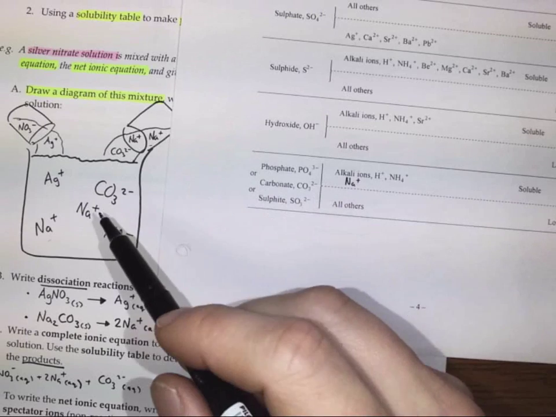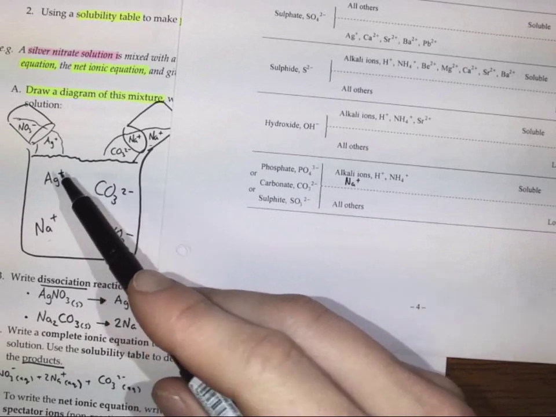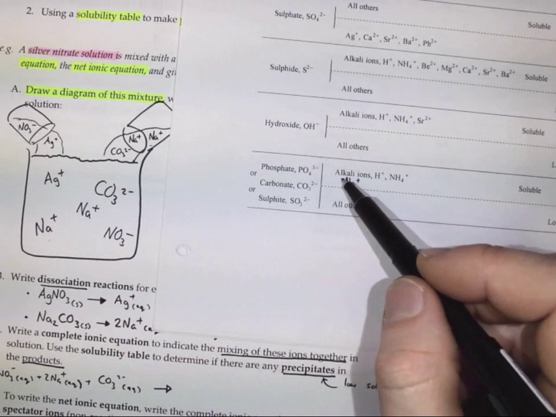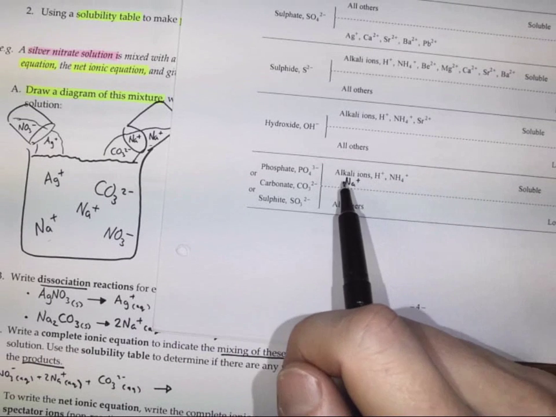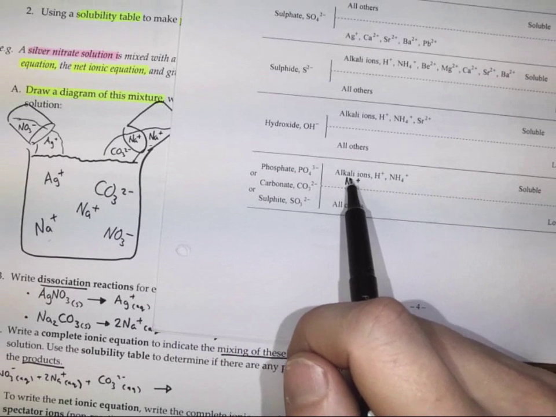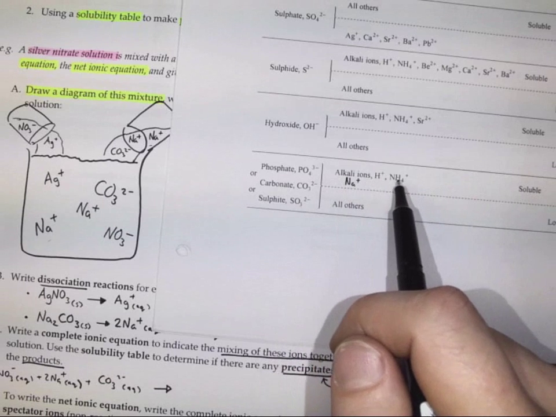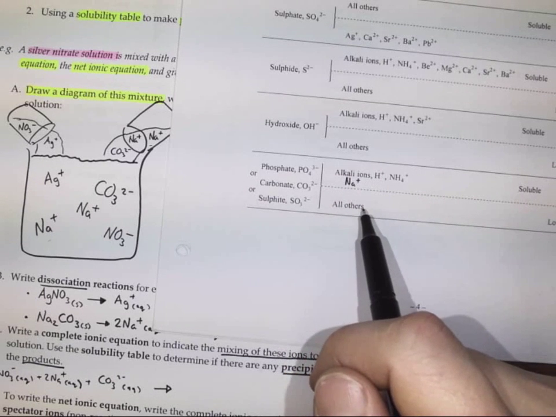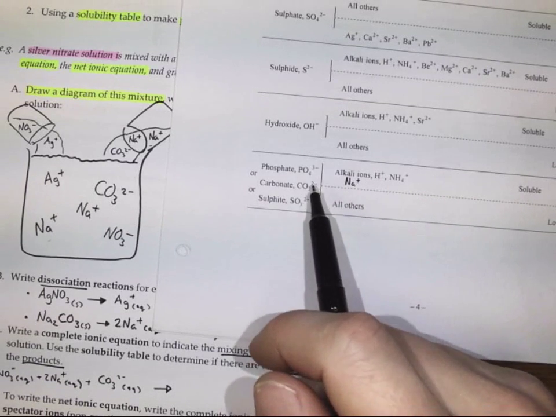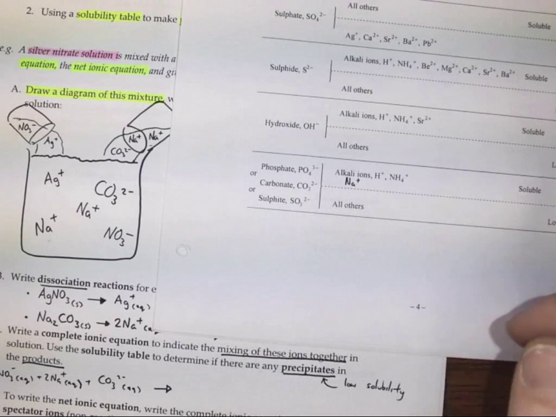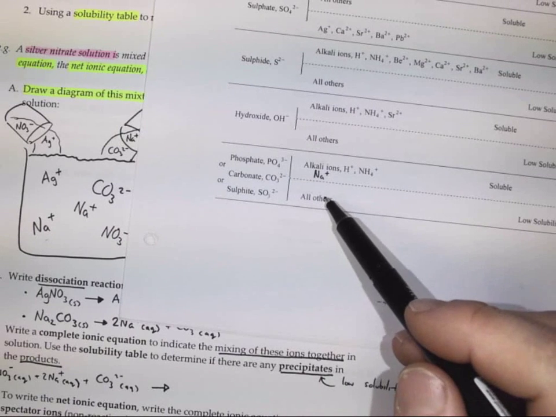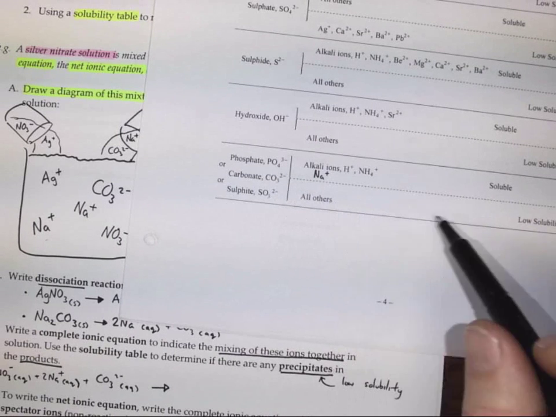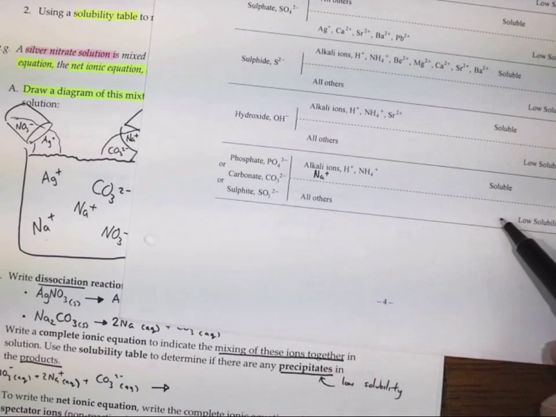Okay, that only leaves carbonate and silver. I look at carbonate, and it looks like it forms only soluble compounds with these substances, which means all the other positive ions you could possibly mix with carbonate are going to have a low solubility. That means silver and carbonate are going to precipitate out of a solution.